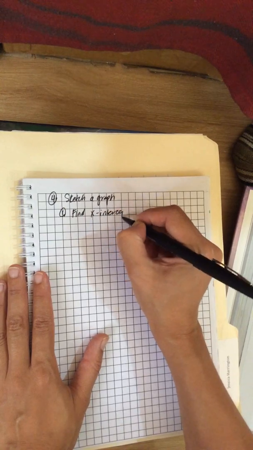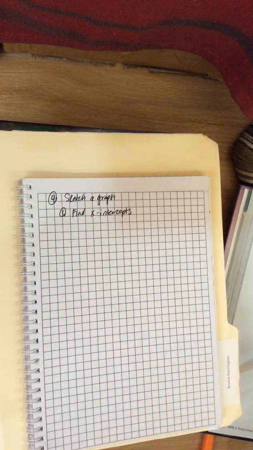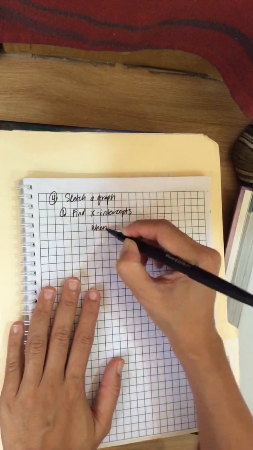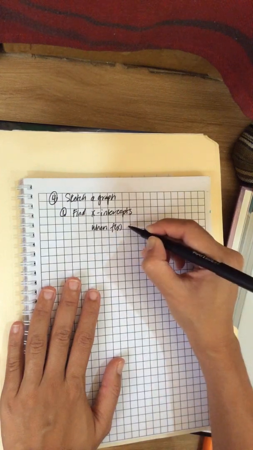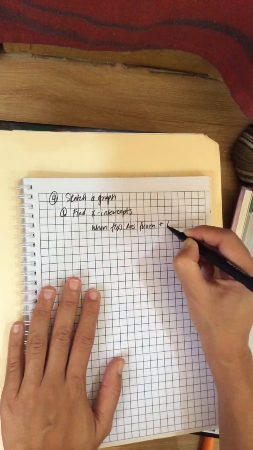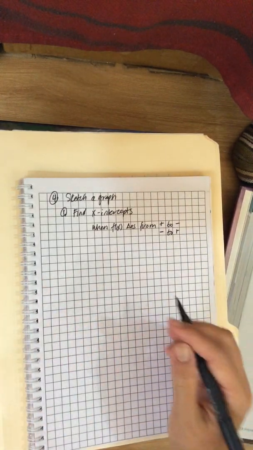x-intercepts. Okay, where does it cross the x-axis? Well, it's going to cross the x-axis when the function changes from being positive to negative, or from being negative to positive, right? So where does that happen?